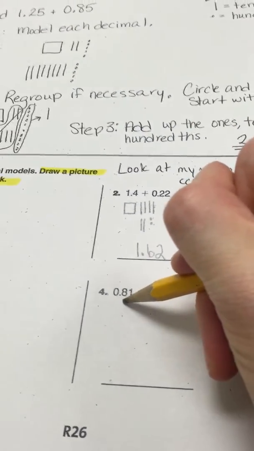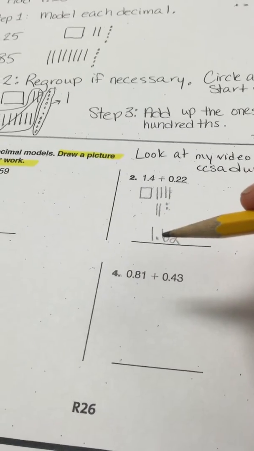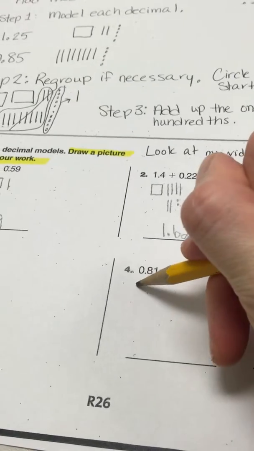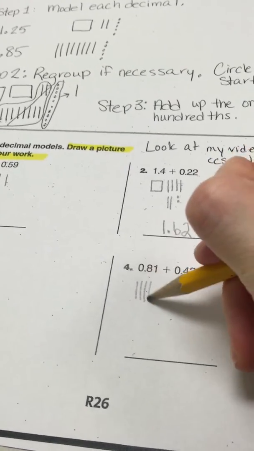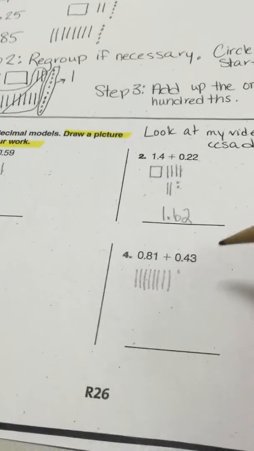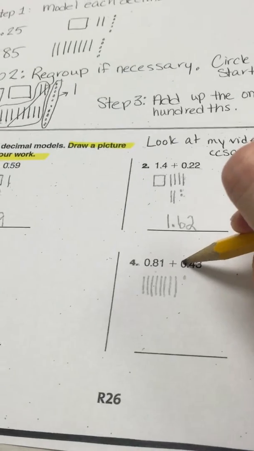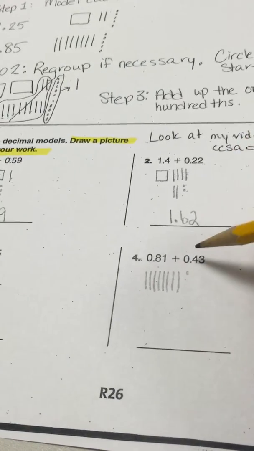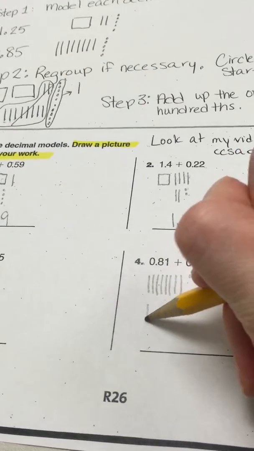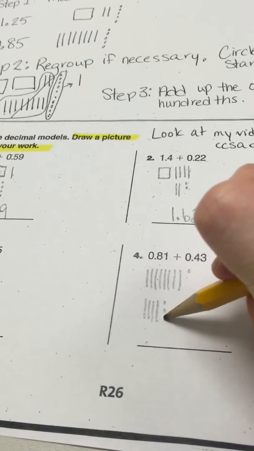Last one. I'm going to model 81 hundredths first. It doesn't have any whole numbers, so I'm not going to draw a whole number base 10 block. It has 8 tenths, 1, 2, 3, 4, 5, 6, 7, 8, and 1 hundredth. Now I'm going to model 43 hundredths. Again, 0 in the ones place, so I'm not going to draw any squares. 4 tenths, 1, 2, 3, 4, and 3 hundredths, 1, 2, 3.